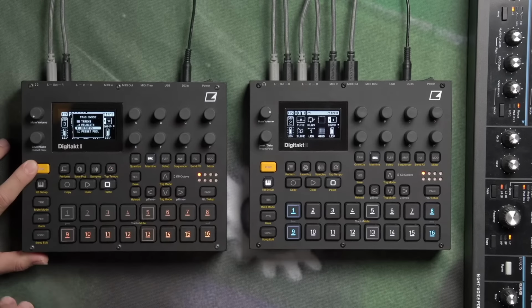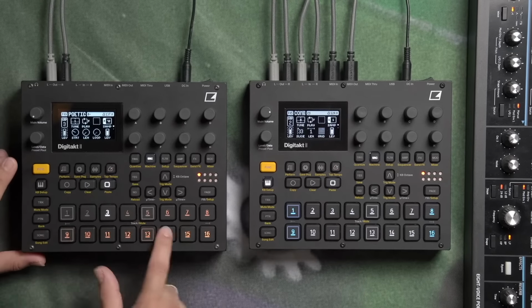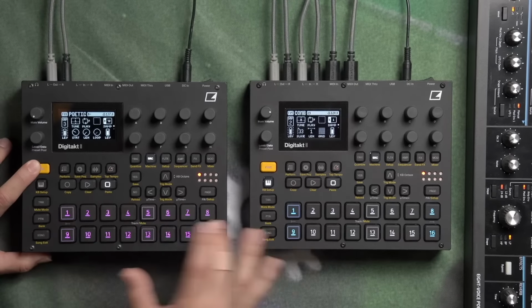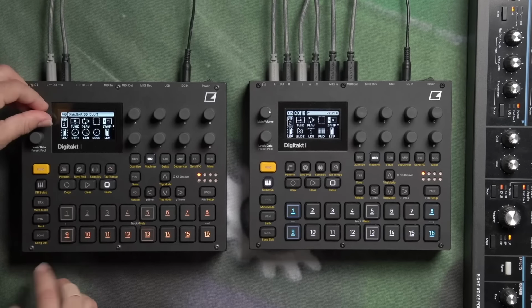We can get into some Retrig. Retrig's kind of straightforward. Let me see if these tracks are muted. Oh, I'm down too.